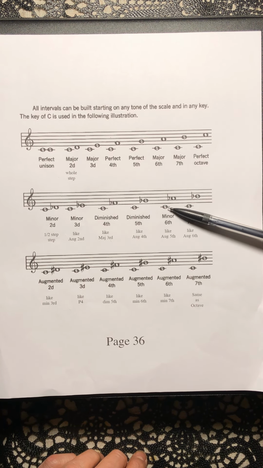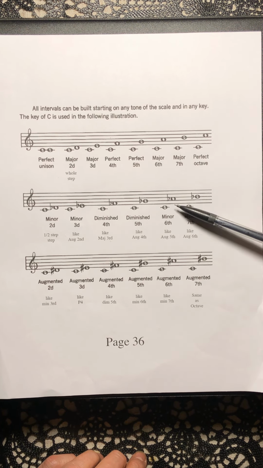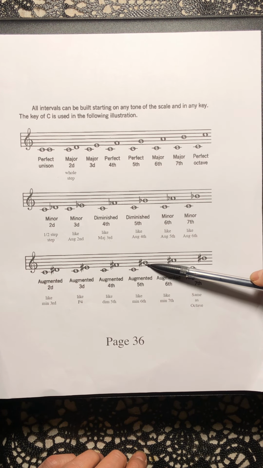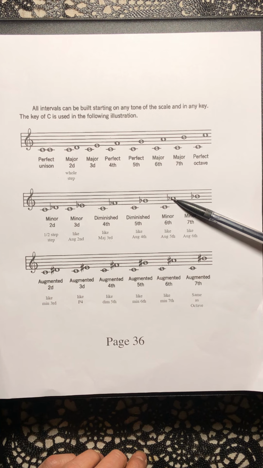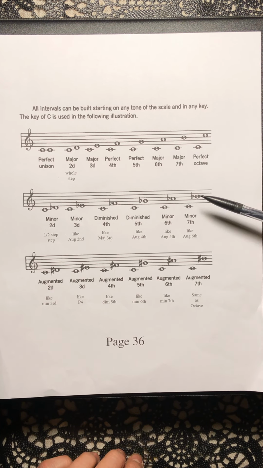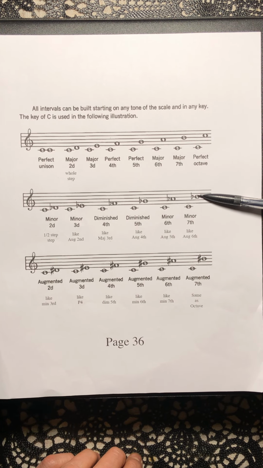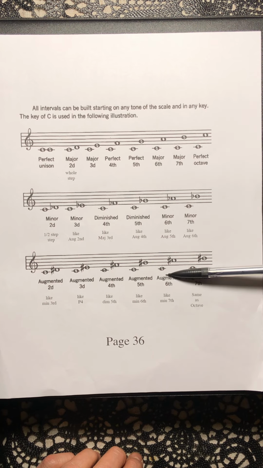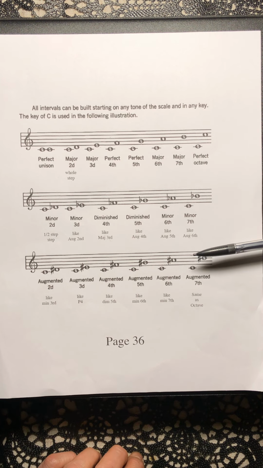Minor sixth. C to A flat sounds the same as an augmented fifth because A flat and G sharp are the same key. But the alphabetical spelling here is A. And so from C to A is a sixth, but the type means minor sixth. And over here, we'll touch on that in a second. Here we go, minor seventh. C to B flat, it sounds the same as an augmented sixth because B flat and A sharp are the same key.